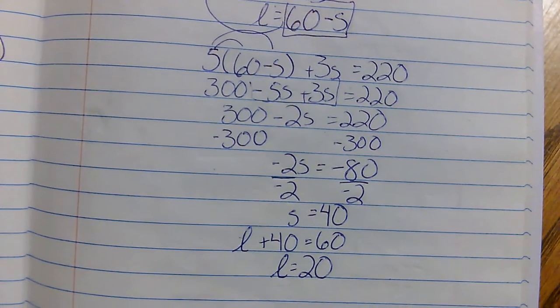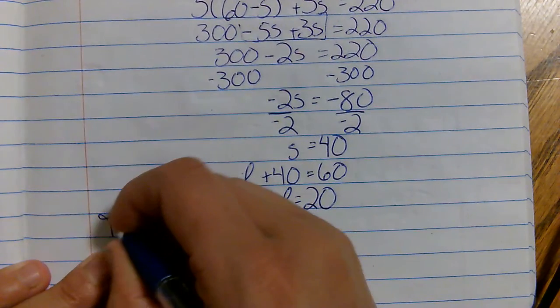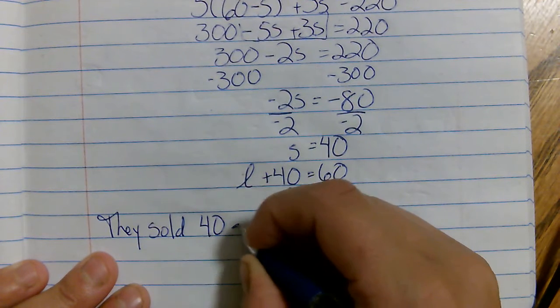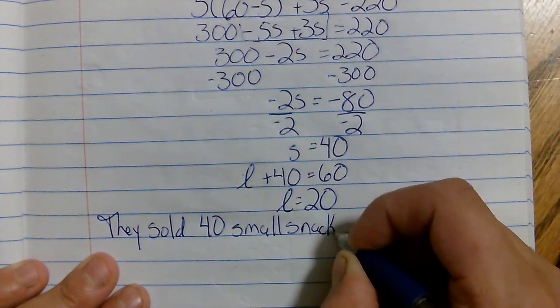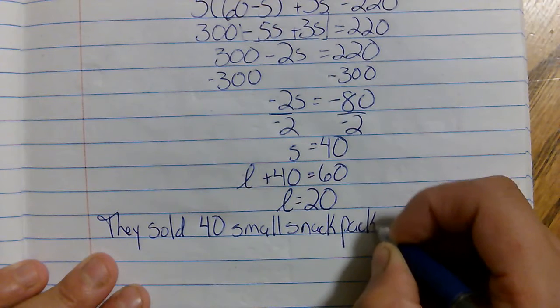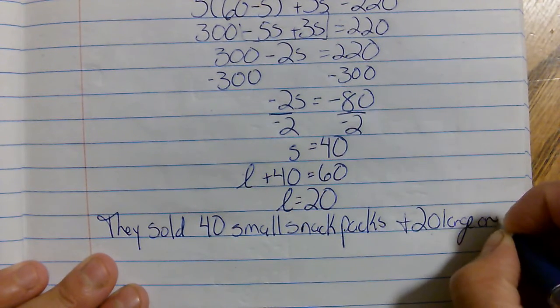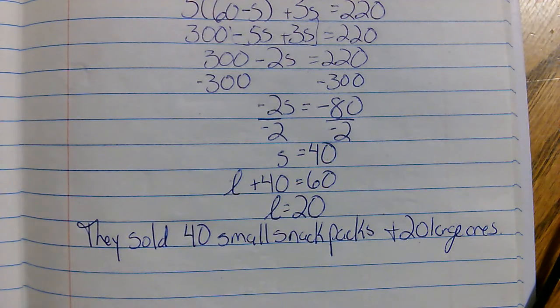So I'm just going to write this as a sentence. They sold 40 small snack packs and 20 large ones. That is the number of each one that they sold.